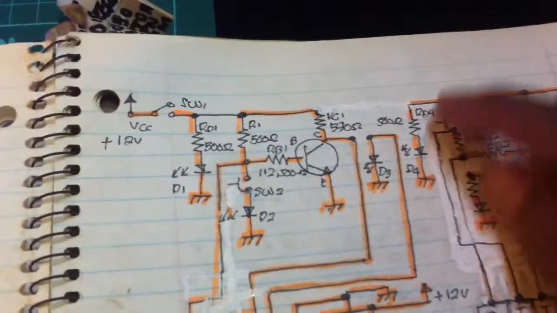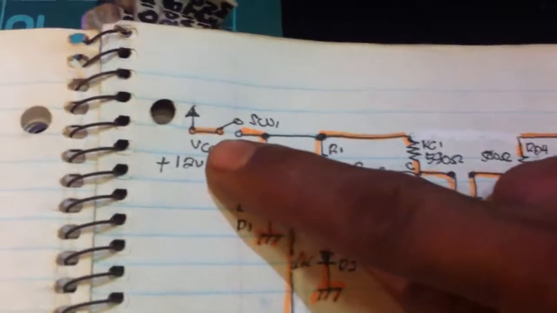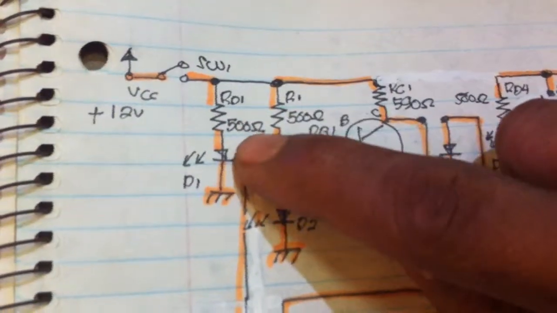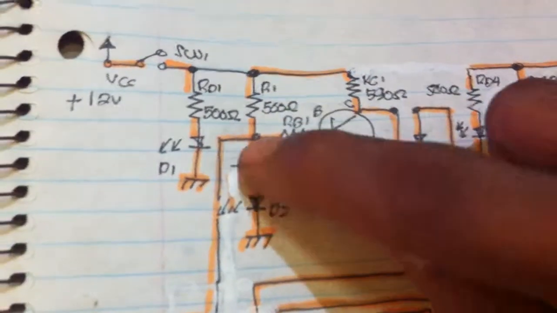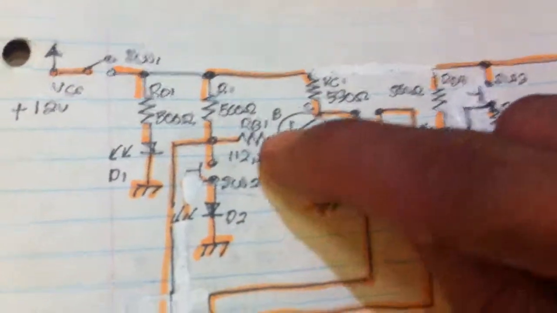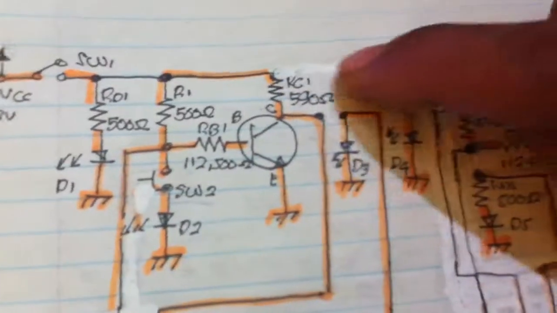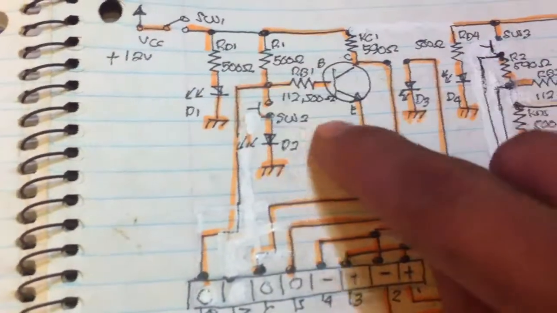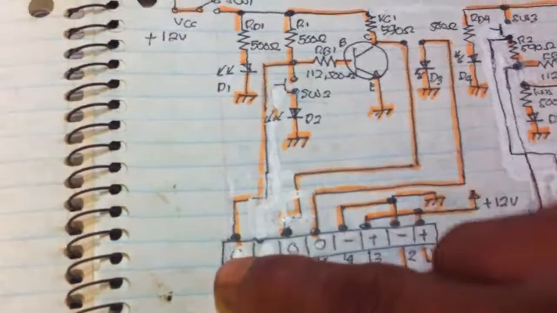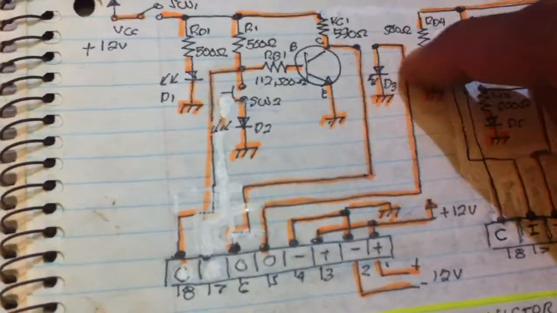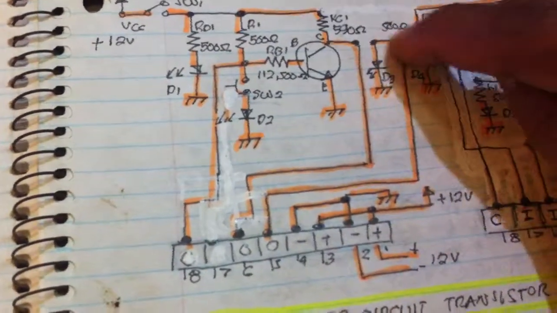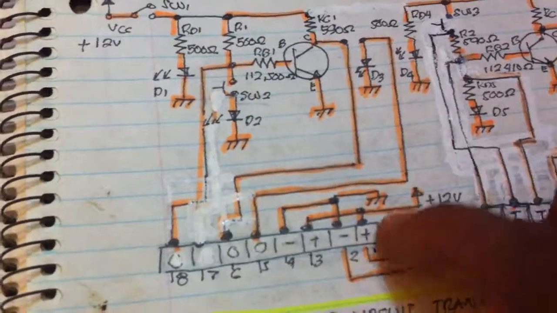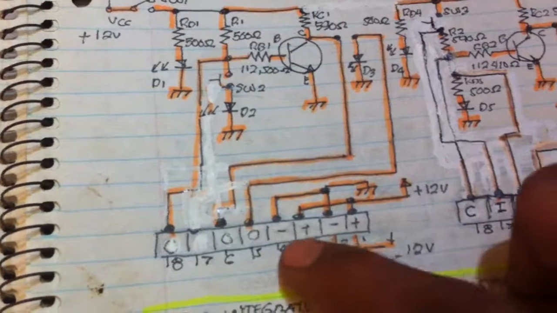So we now come here, the complete values. We get the 5 volt load supply and the 12 volt supply here. We get RD1, 500 ohms, R1, switch, LED grounded, transistor 1, RB1, 112,500, RC1, 590. And then for the input of the buffer, we have a provision here for connection at pin 8. Then the output LED, we're going to patch it by pins 5 and 6. And then we have this power supply interconnected.